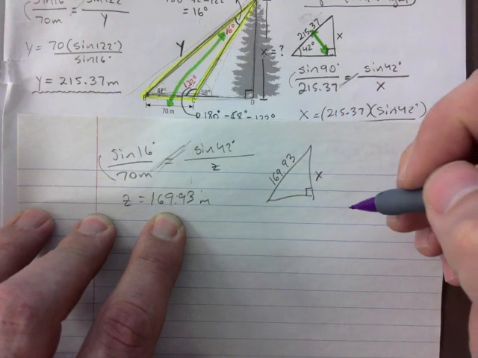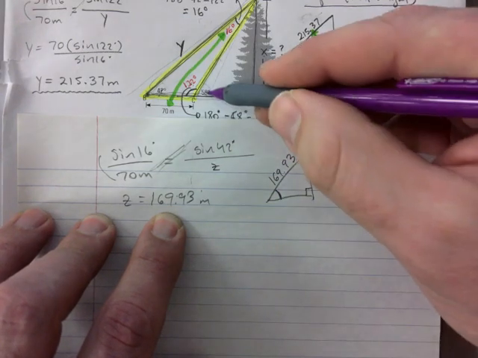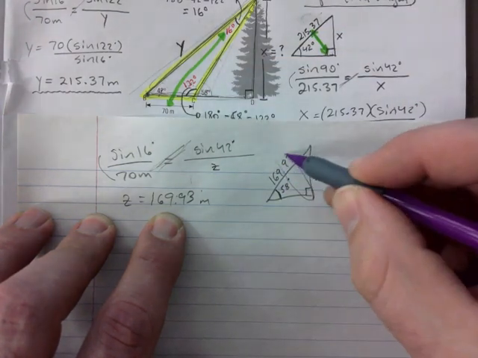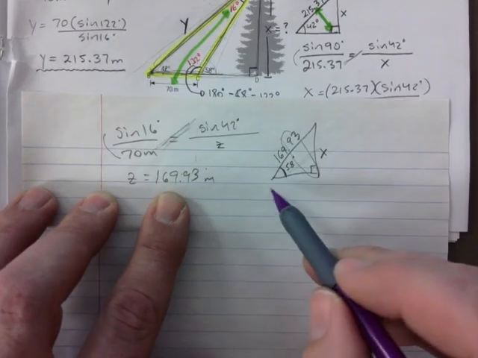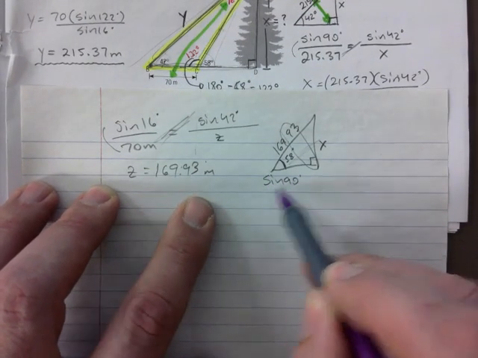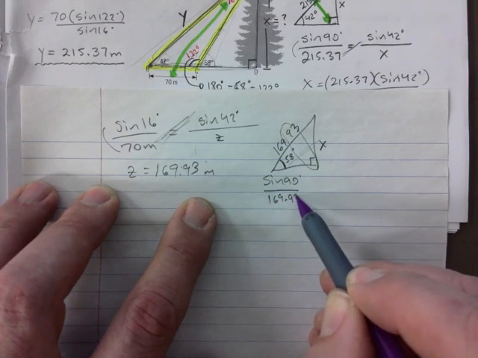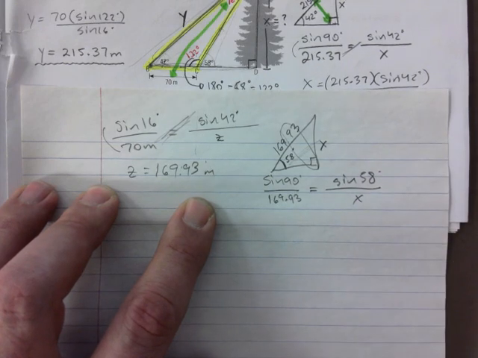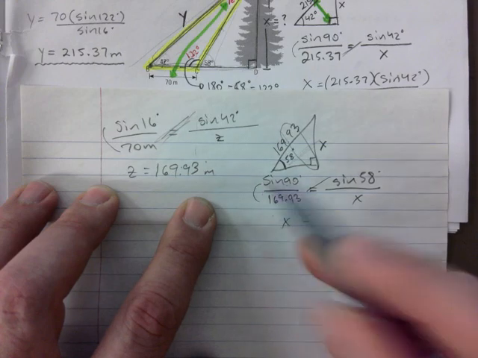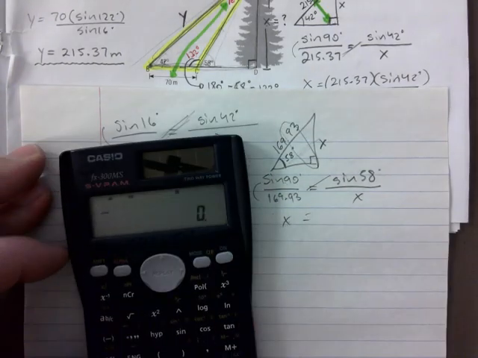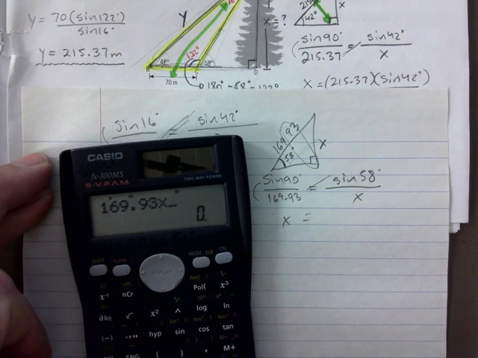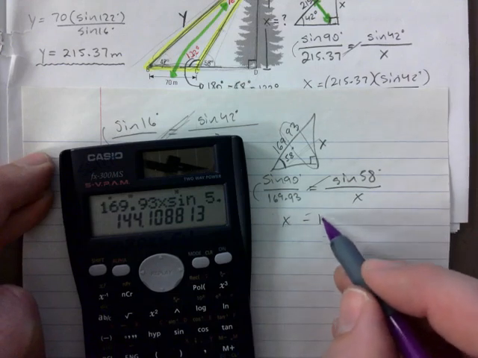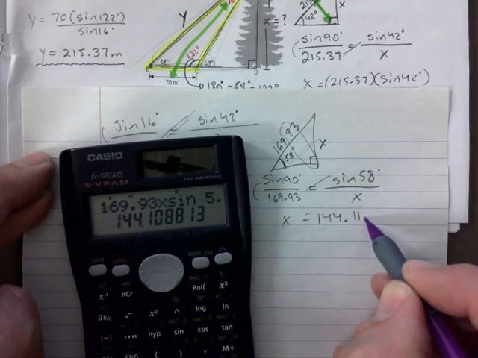169.93, right? This angle here is going to be that 58 you had there, right? So this is my pair, and this is how I'm going to find the height. So sine of 90 over 169.93 is equal to sine of 58 over x. So x would be cross multiply and divide. So I'm just going to show you how that works. 169.93 times sine of 58, divided by sine of 90, right? 144, and if you round that, you get 11.